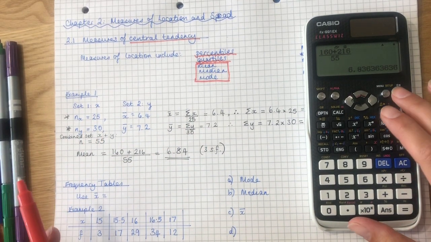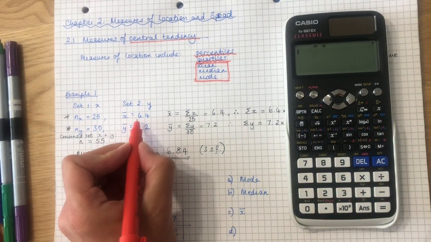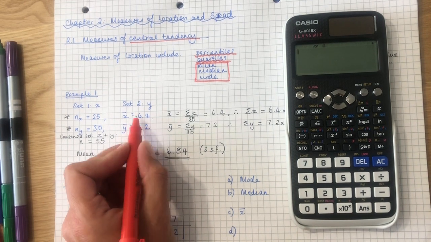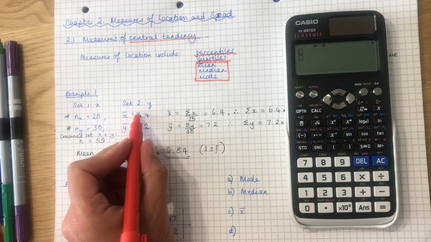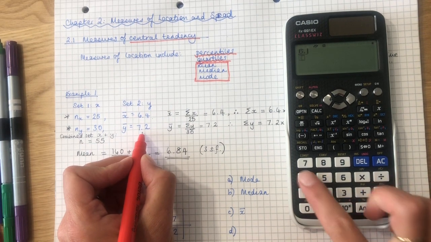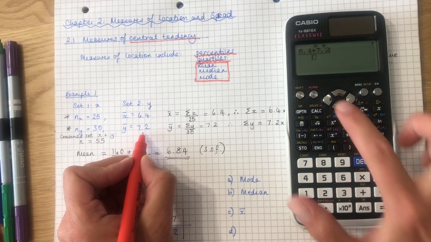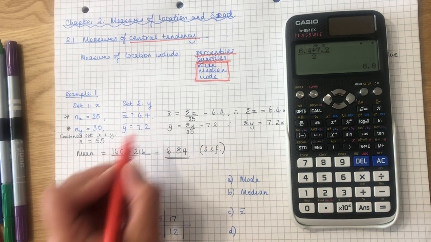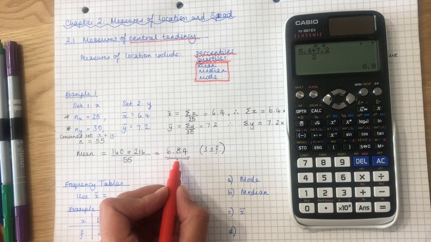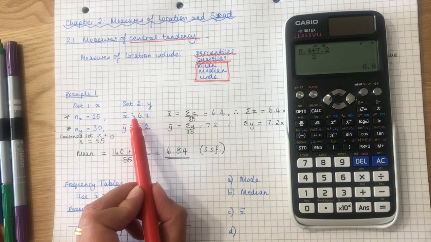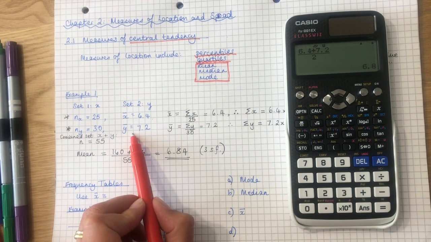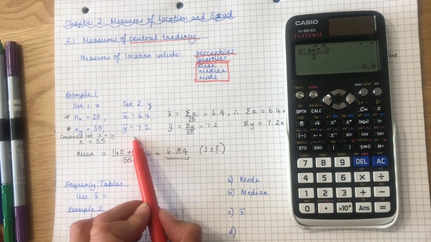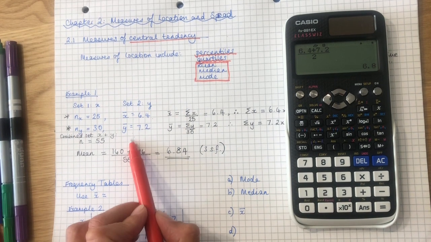Now, I want to point something out here. When I had the mean of x's and the mean of the y's, 6.4 and 7.2, what would happen if I just found the mean of these two? 6.4 and 7.2 over 2. That gives me 6.8, not 6.84. It's a very common mistake for people to think, I've got to find the mean of these two combined sets, so I'll just find the average, the mean of each of these two means.